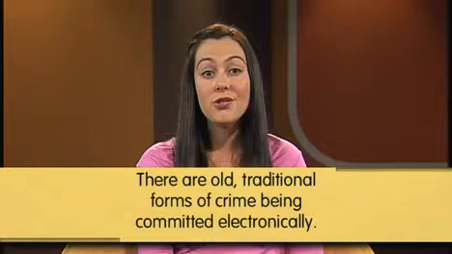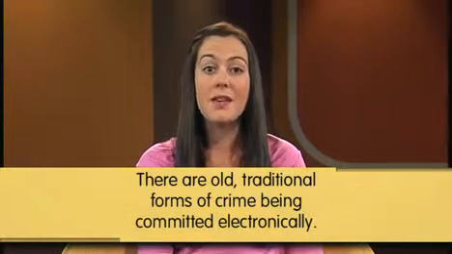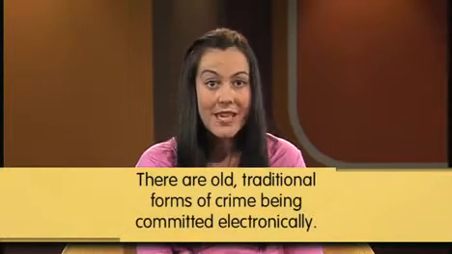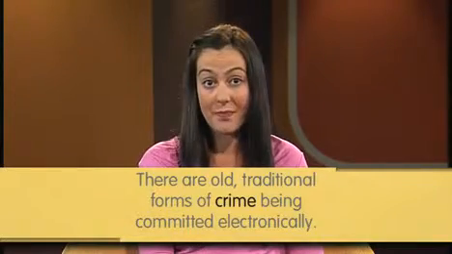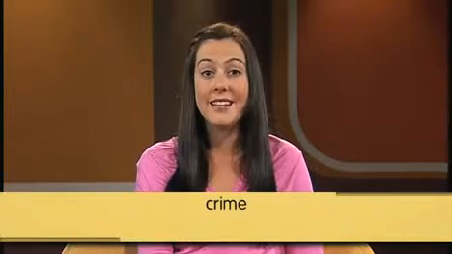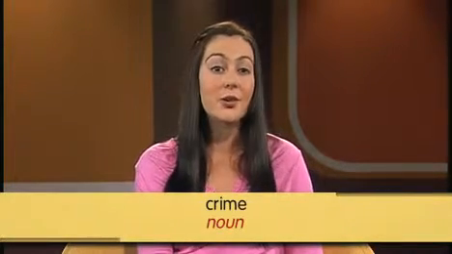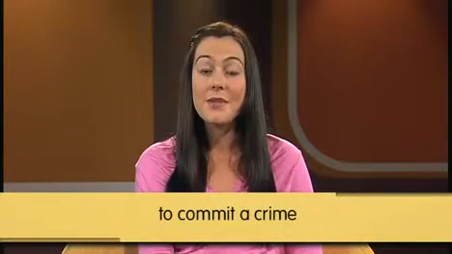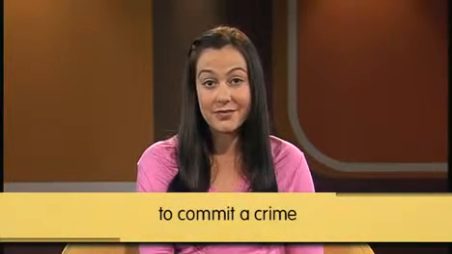He says there are old traditional forms of crime being committed electronically. The key word is crime. That's what the sentence is about. Crime is a noun. We say that a crime is committed or done. To commit a crime is to do something illegal.